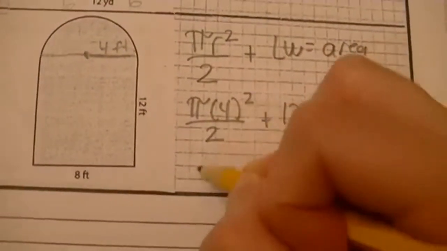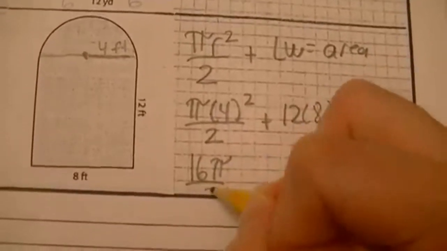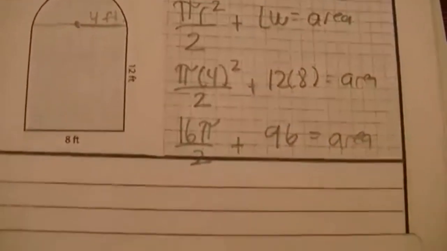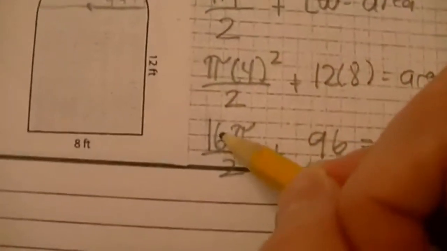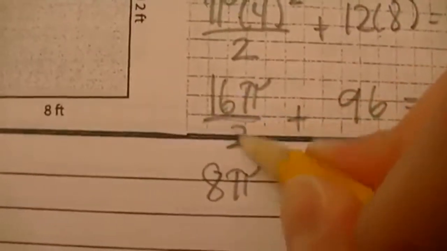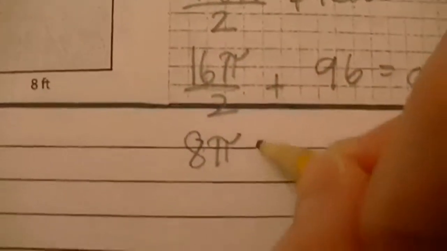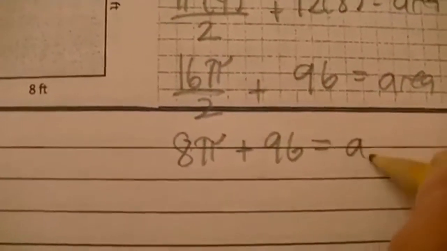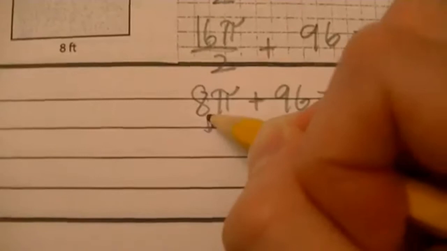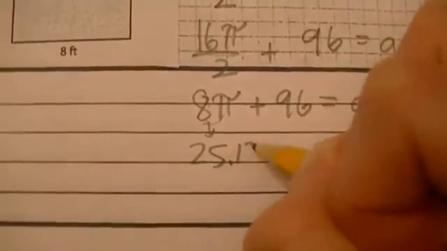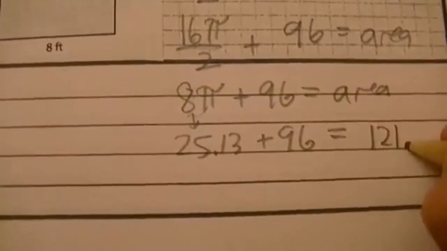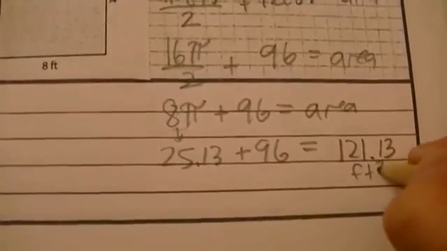So 4 squared is 16, so it's 16 pi divided by 2, plus 12 times 8 is 96. I see that I can go 16 divided by 2 and get 8 pi, and the pi is still there. That's going to be the area. Rounded to the nearest hundredth, this is 25.13 plus 96, and that's going to give me 121.13 feet squared.